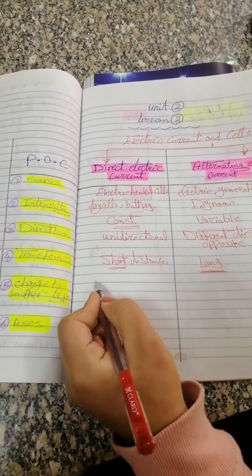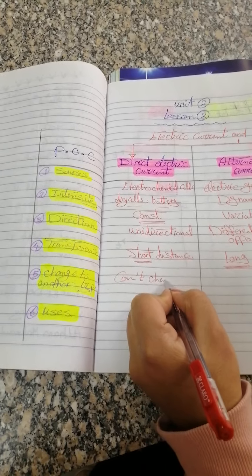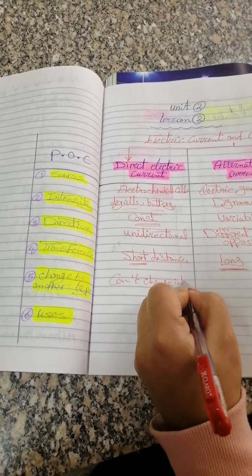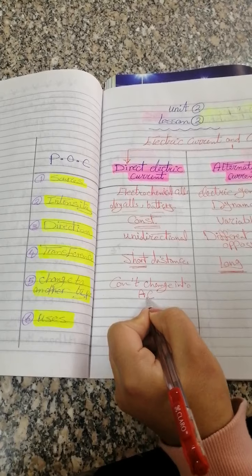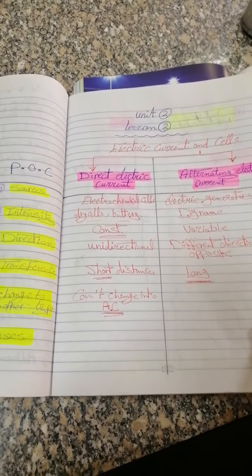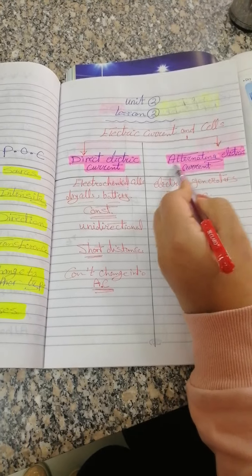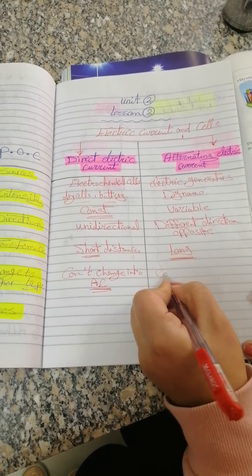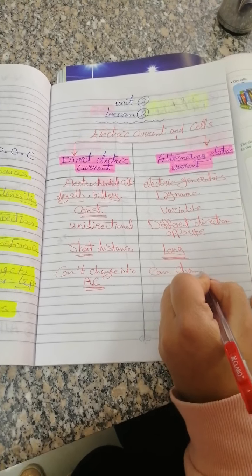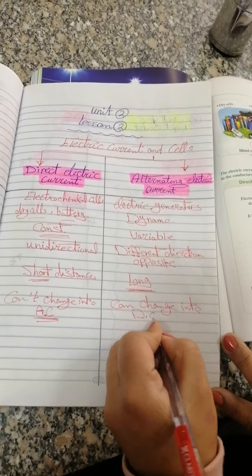Direct electric current can't change into alternating current, which we write AC. But alternating electric current, if we fix the intensity and direction, we can call it direct current.